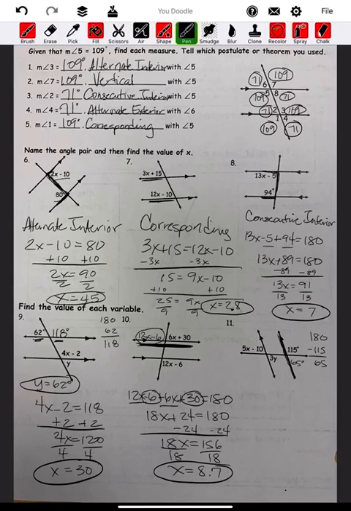All right, now that we know that's 65 degrees, we notice that this 65 degrees and this angle over here are alternate exterior angles. So they're congruent, and we say 5x minus 10 equals 65. We add 10 to both sides and get 5x equals 75. Divide both sides by 5 and get x equals 15. Okay, so that takes care of our x.